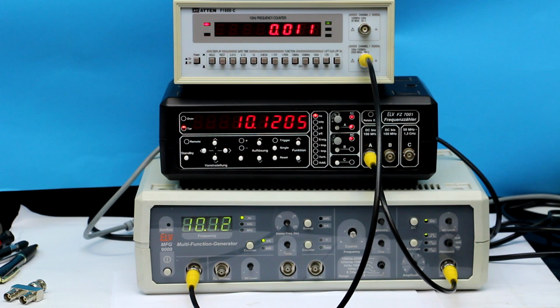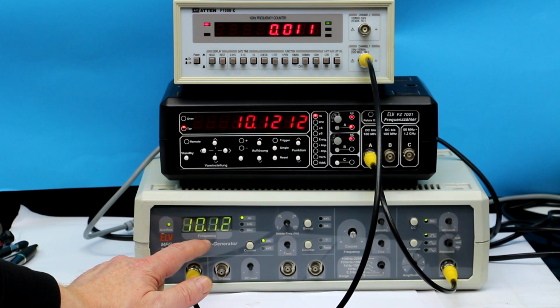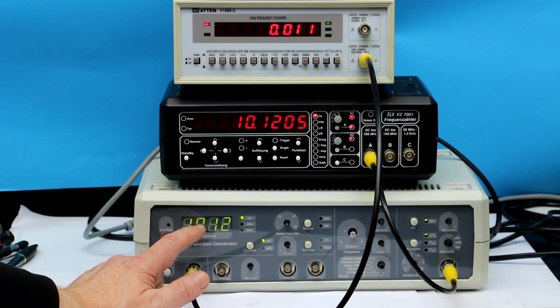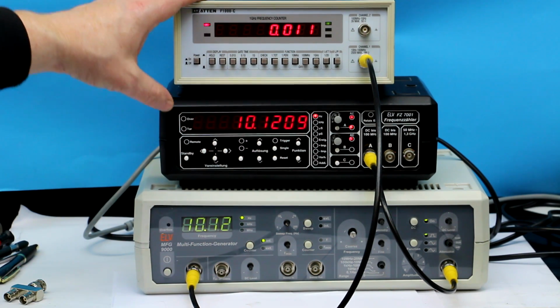But there were, from the beginning, a few things that annoyed me. The first thing was that the original counter they implemented here was built with discrete logic ICs, the old-fashioned way, just like this one here.